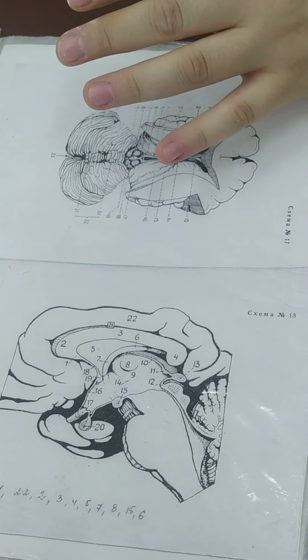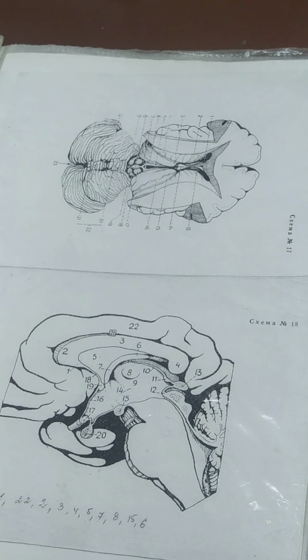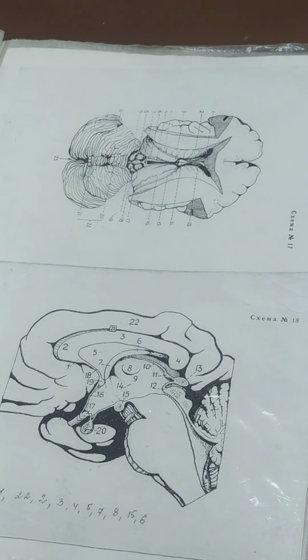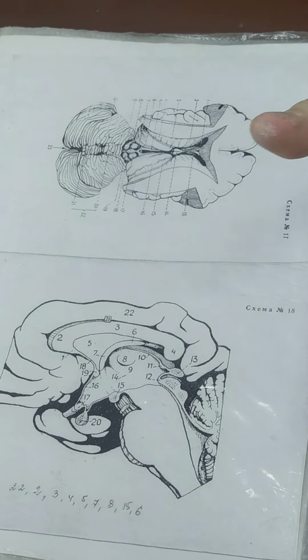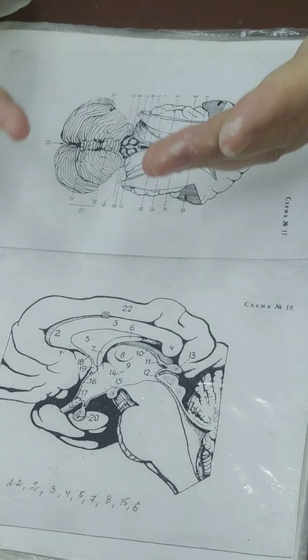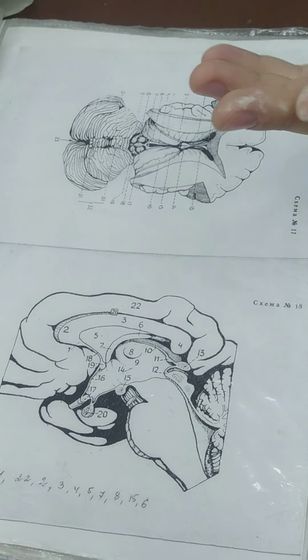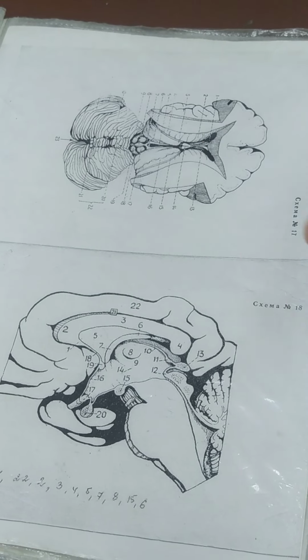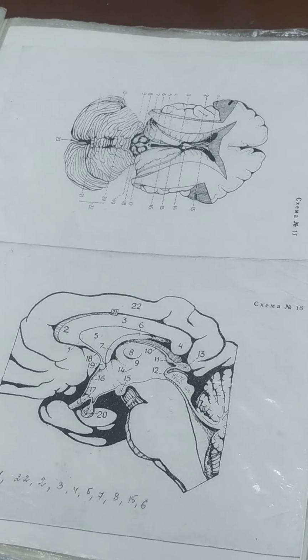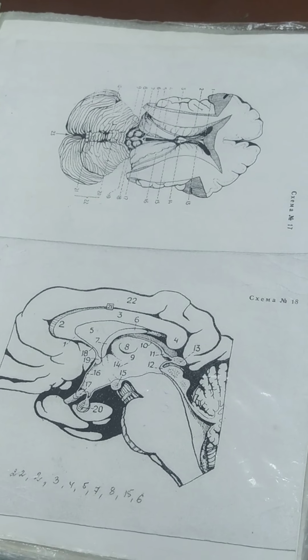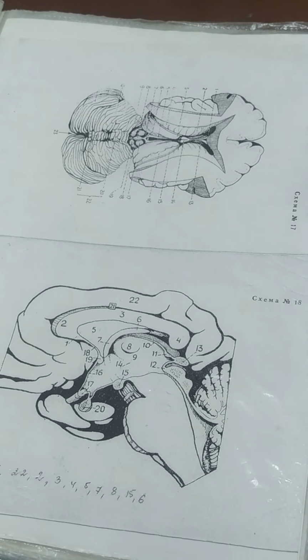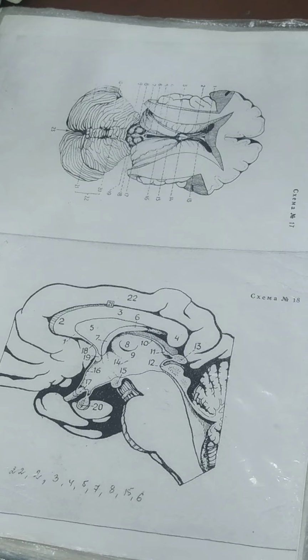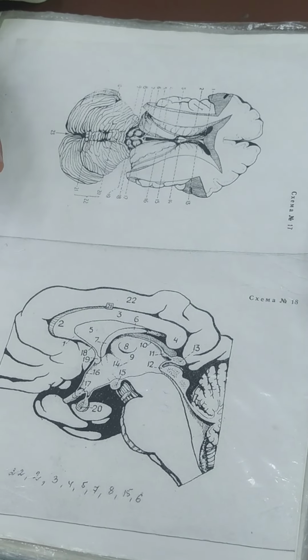For example, let's take the thyroid gland as an example. One of the simplest examples. So we have the thyroid gland. The thyroid gland produces hormones, thyroxine, T4, and T3.